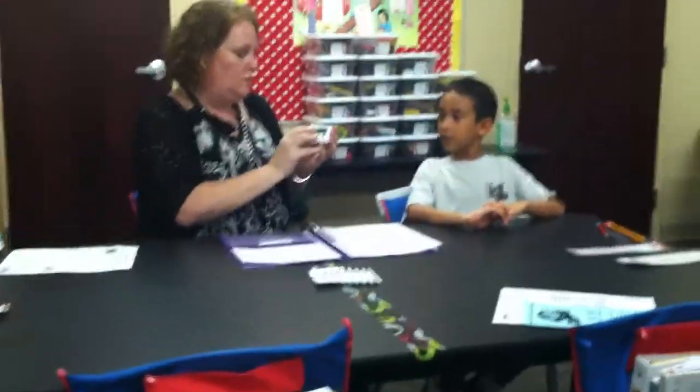Okay, so here's what we do. First of all, we want to set our timer for 1 minute. Then we want to make sure that we're positioned correctly with the student, and we model it for them. So I'm going to model it, and then I will let him read with me, and then he will read alone. So I model, we read together, and then he reads alone. Okay, let's begin. I will start.